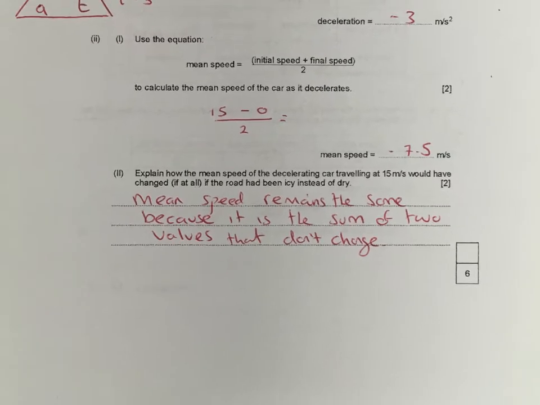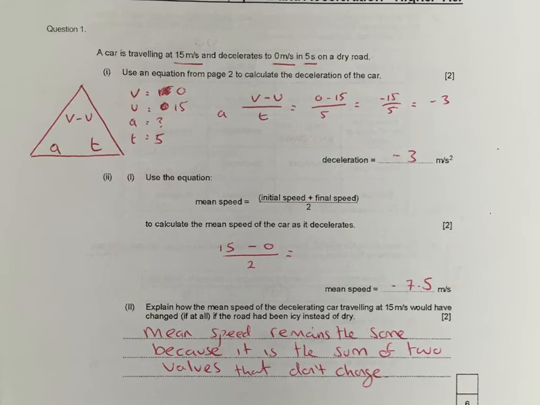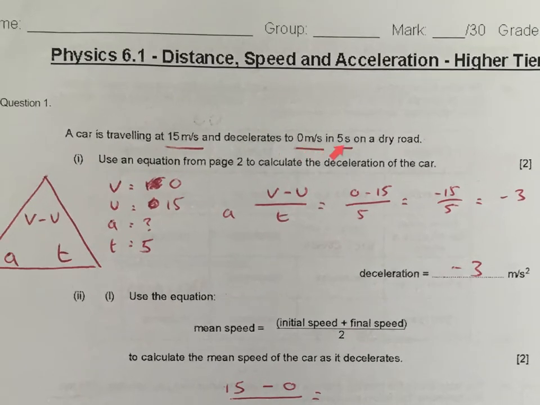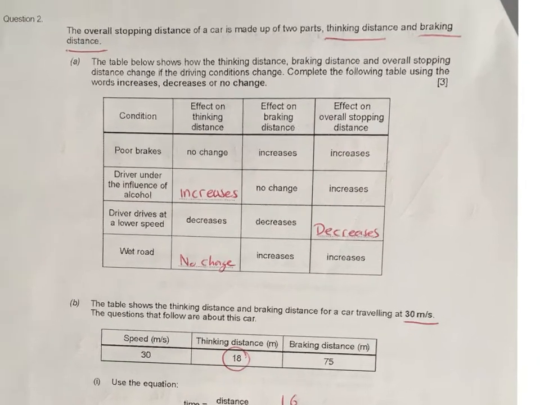And then this last question for 2 marks. Explain how the mean speed of a decelerating car traveling at 15 meters per second would have changed, if at all, if the road had been icy instead of dry. Well, you get a mark for saying the mean speed remains the same, and then your second mark is a bit more difficult. It's because the sum of the 2 values don't change, and what I mean by that is that it's still 5 seconds and it's still 15 meters per second.